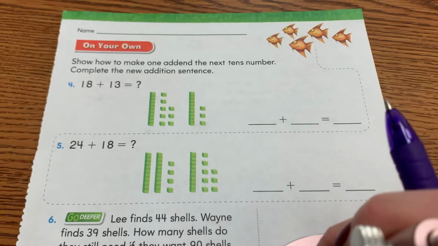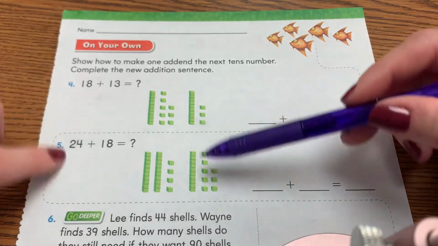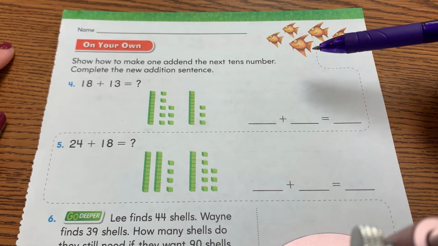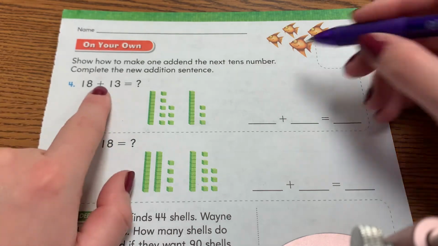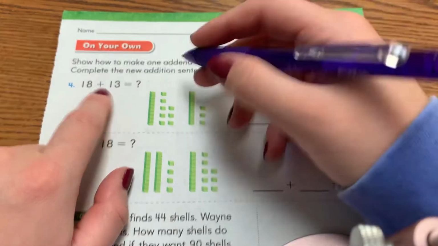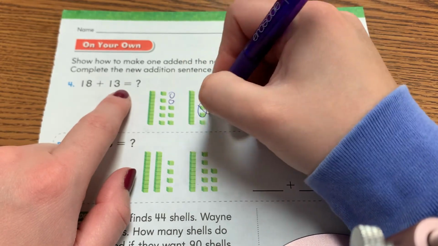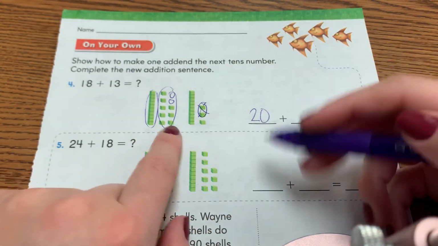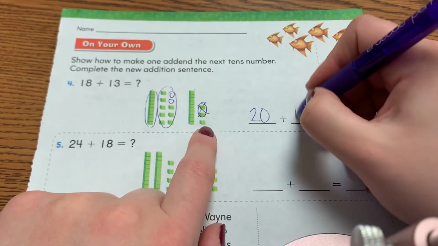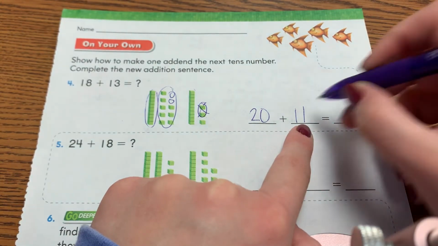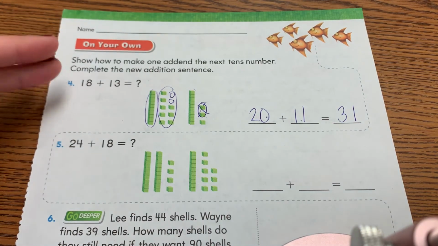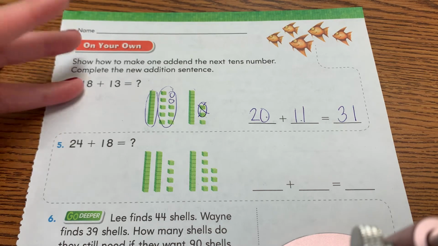Okay. I want you to go ahead and pause and do 4 and 5 on your own. All right, now that you've pressed play, what you should have done is taken 2 away from this 3, moved it over to this side. So now we have 10, 20, and 10, 11. So if we add those 2 together, we have 1 and 0 makes 1, 2 and 1 makes 3. This is what you should have had. If not, you can pause and erase and try again.